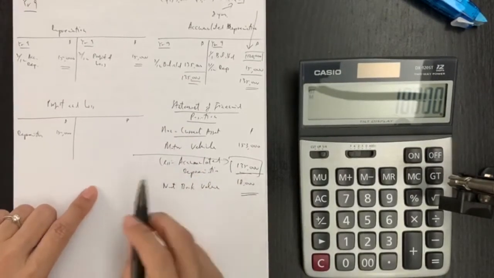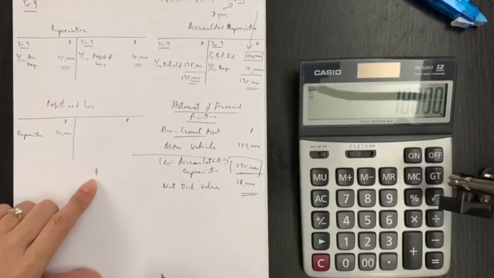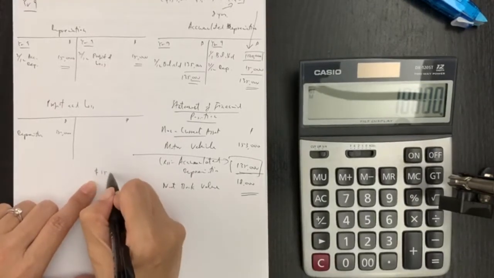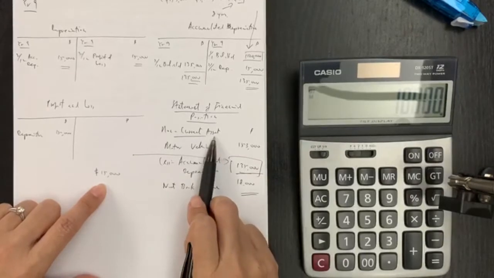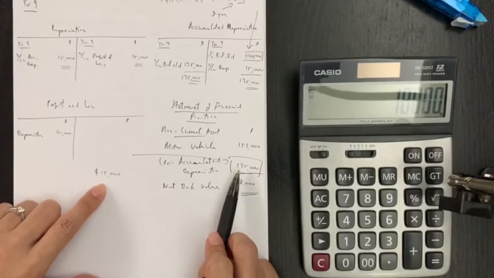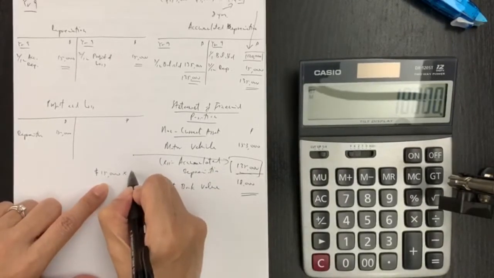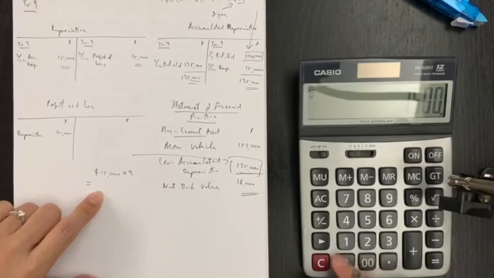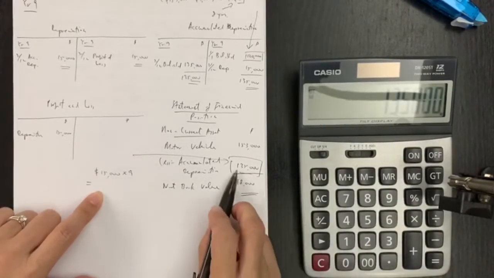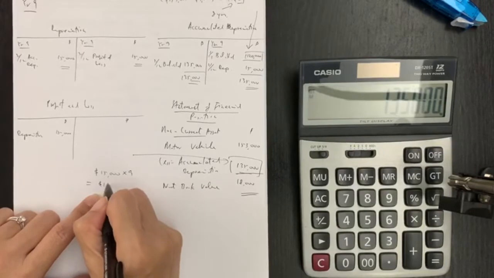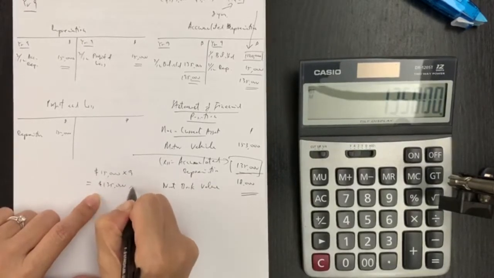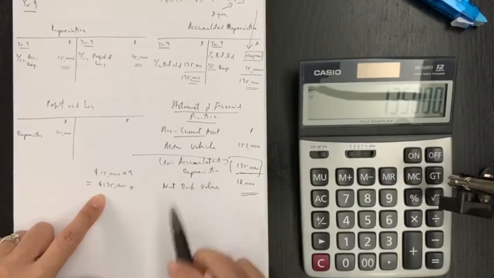And actually we can prove this 135,000, is that right? Okay, because each year, how much is the depreciation in each year, which is 15,000? And this is in year 9. So in year 9, that means we have used this for 9 years. So times 9. So let's check. Yes, which is exactly the same. So we can always prove that for this accumulated depreciation.